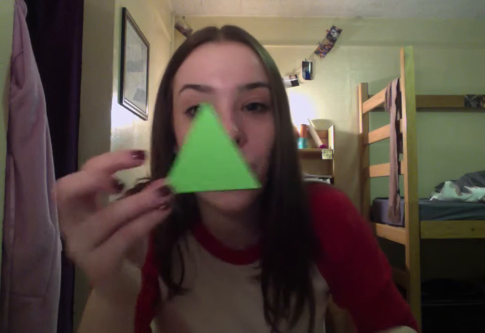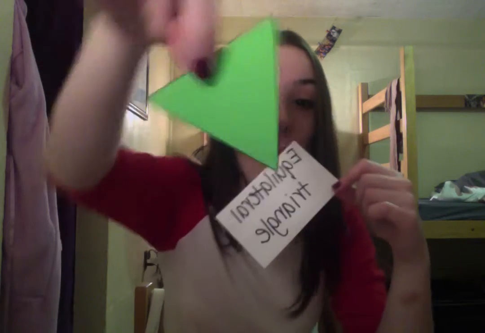The next triangle, all the sides are the same length. This is called an equilateral triangle. You can remember this because the word equal is already in its name. So you know all the sides of this triangle have to be equal.